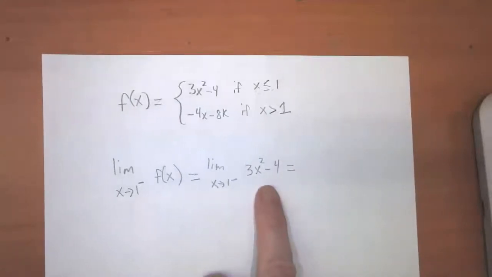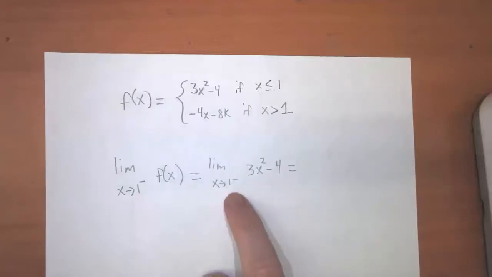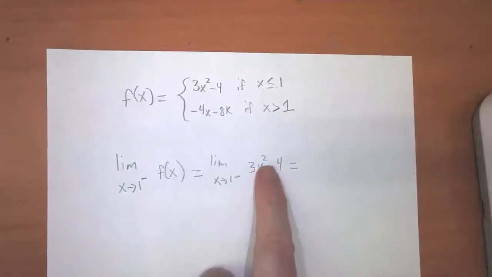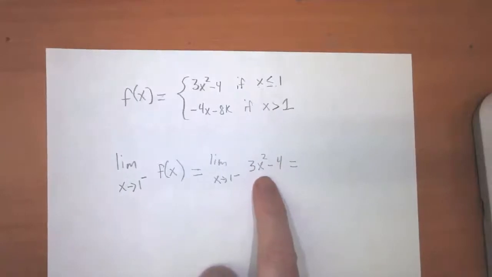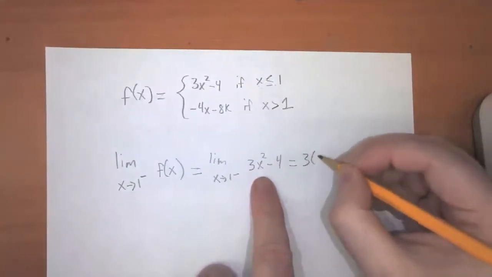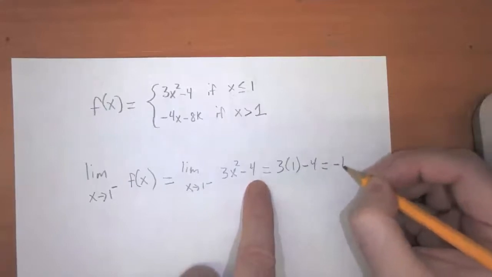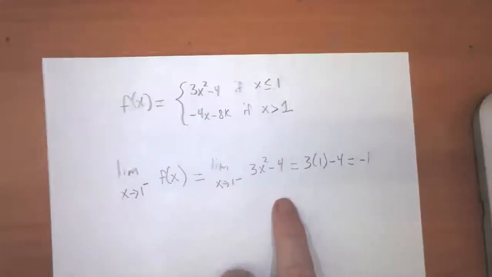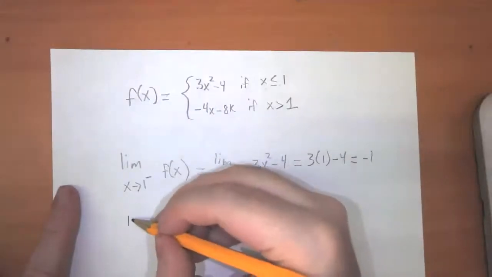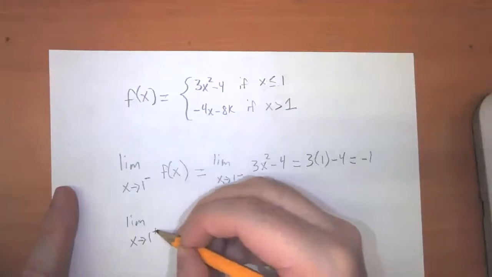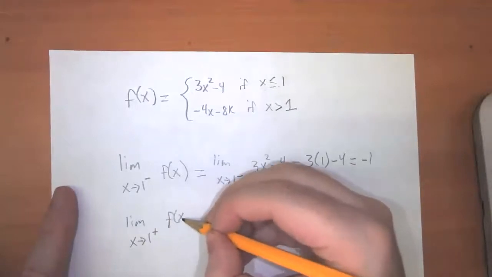So can you evaluate this limit? Well, all you need to do is to use rule 1. If we just plug 1 into this, we're going to get 1 squared is equal to 1. And so 3 times 1 is 3 minus 4. So that's equal to negative 1. All right. What is the limit as x approaches 1 from the positive side of f of x?